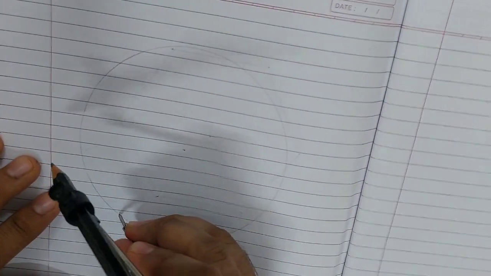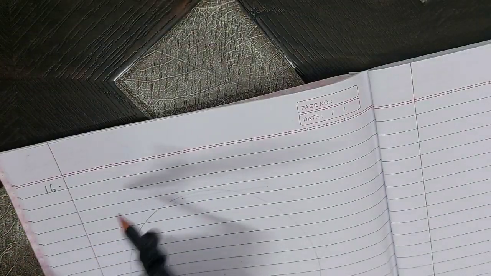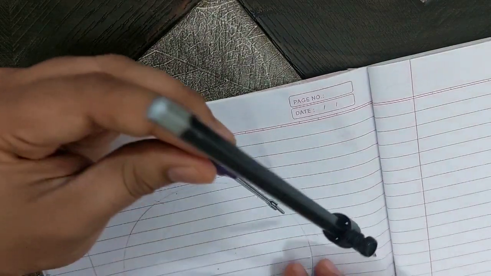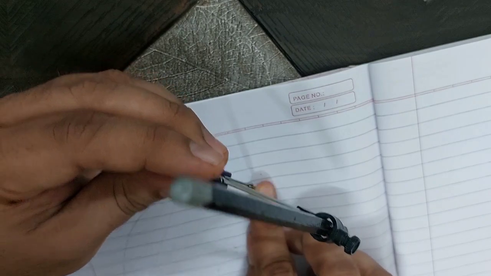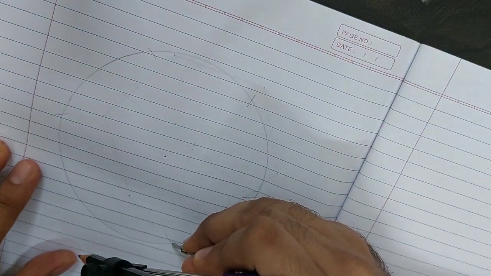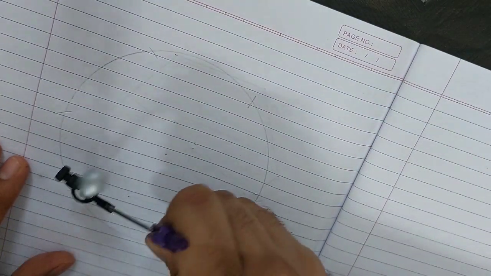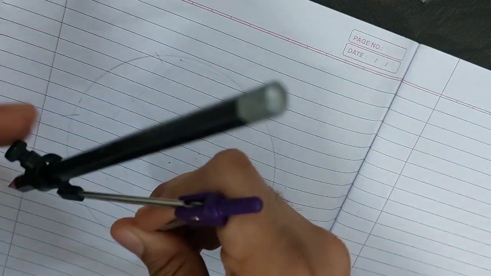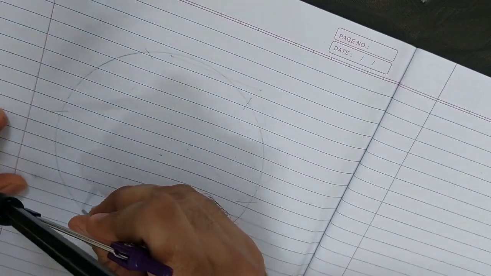So from any point now, I'm going to make 6 arcs of the same radius, 5.8. Oops, I think something is not perfect. It moved a bit, so all my measurements are off.